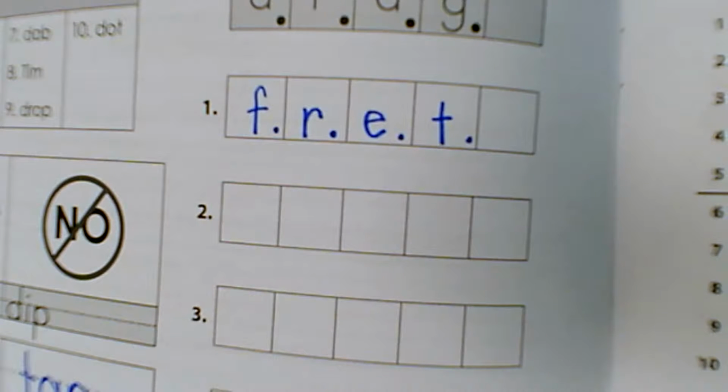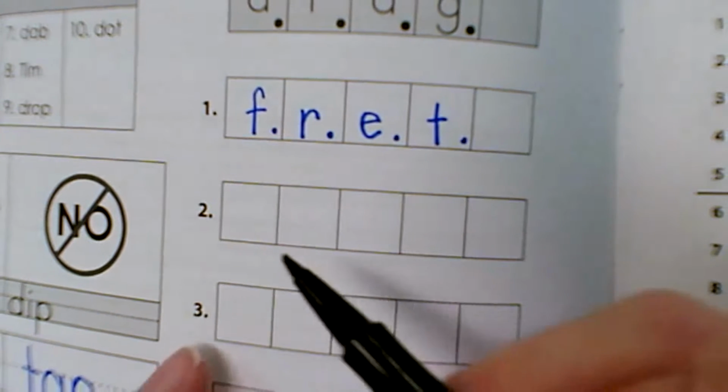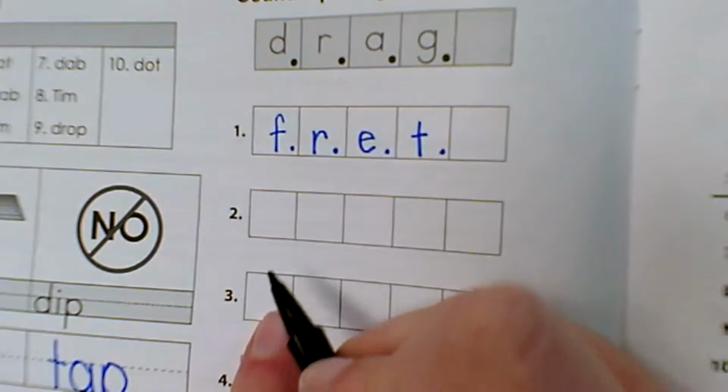Number 2, say crop. Now finger stretch the word crop. K, R, A, P. There are 4 sounds in the word crop. Now we're going to dot each box and say the sounds.